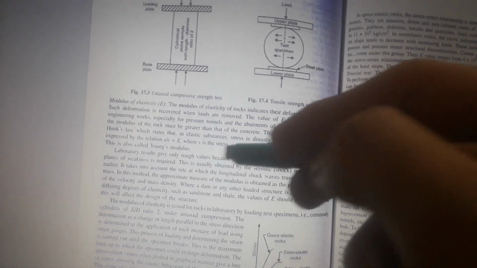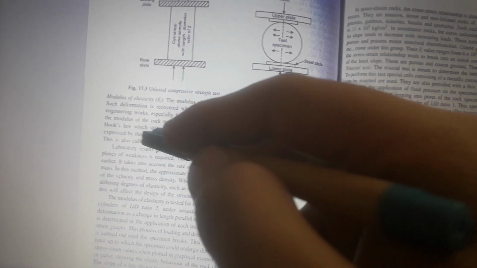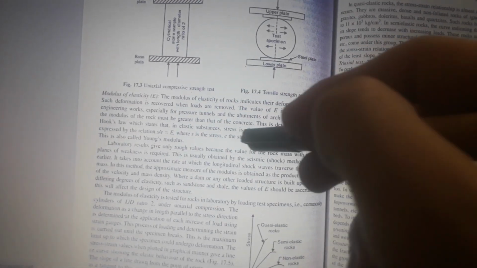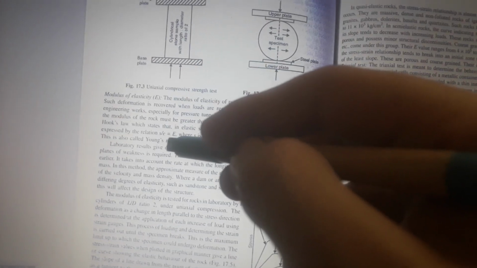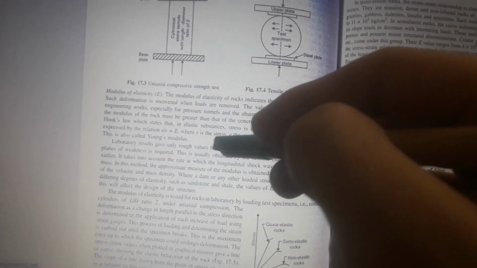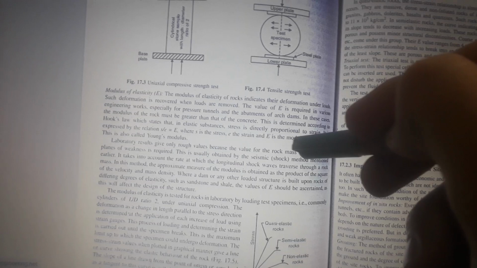Modulus of elasticity E. The modulus of elasticity of rocks indicates the deformation under loads. Such deformation is recovered when loads are removed. The value of E is determined according to Hooke's law. We say that in elastic substances, stress is directly proportional to strain. It is expressed by the relation S by C is equal to E, where S is the stress, C is the strain, and capital E is the modulus of elasticity. This is also called Young's modulus.